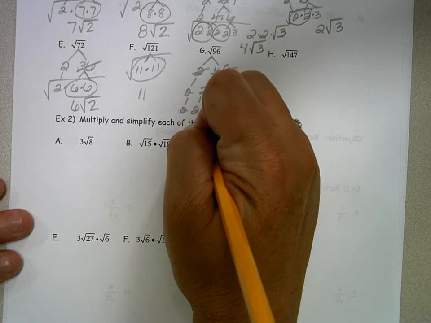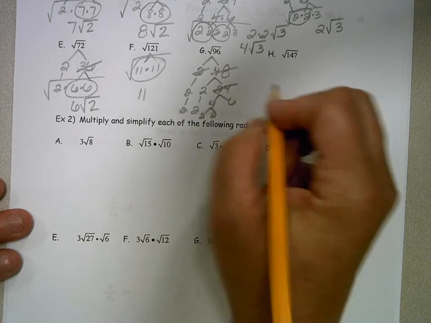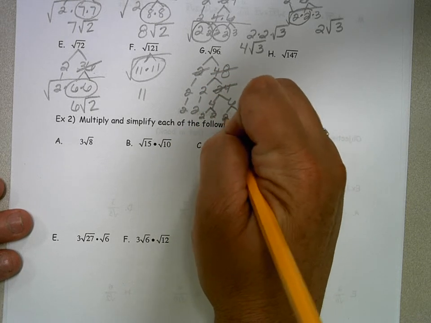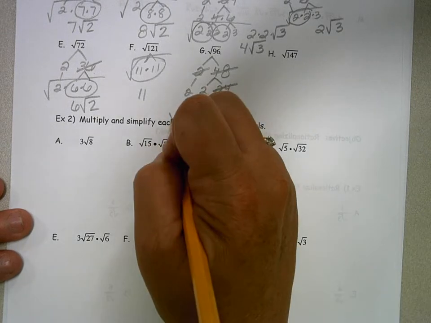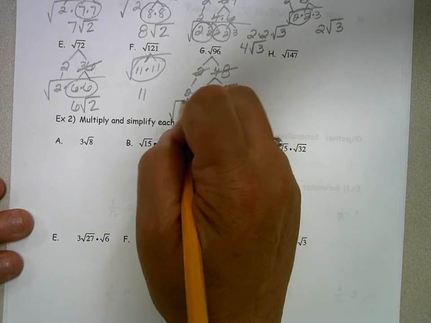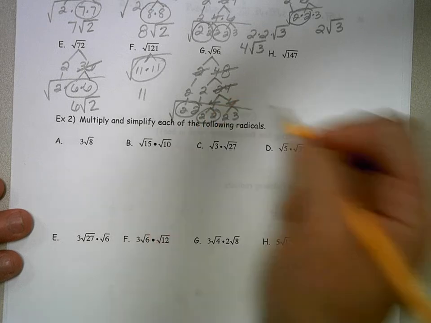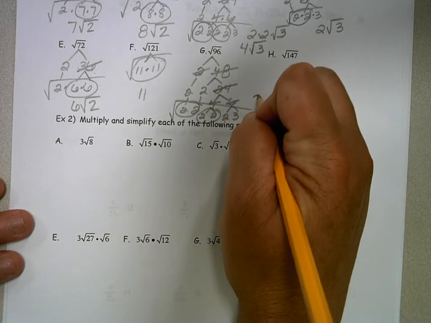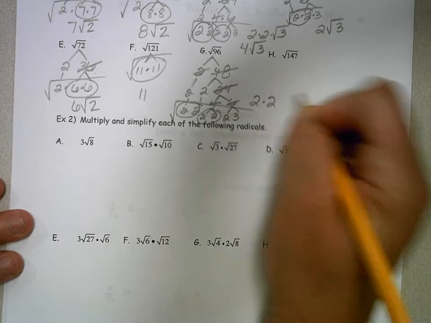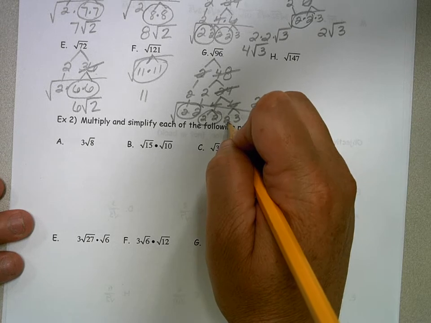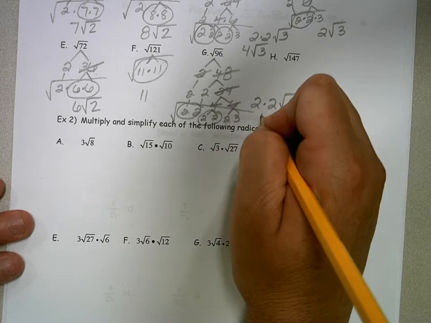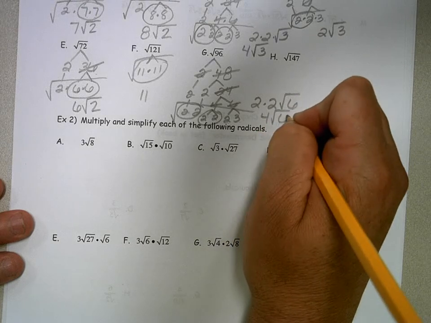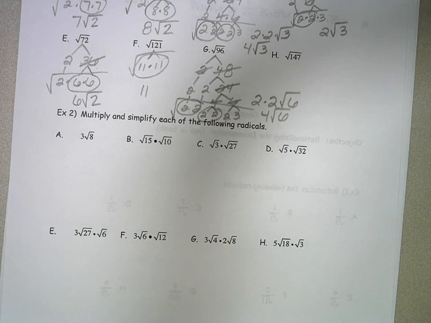And then the 4 becomes a 2 times 2. And the 6 becomes a 2 times 3. So underneath the square root sign, here's a pair, here's a pair. So we have 2 2's out in front. This 2 times 3 is still underneath. And you end up with 4 square root of 6.